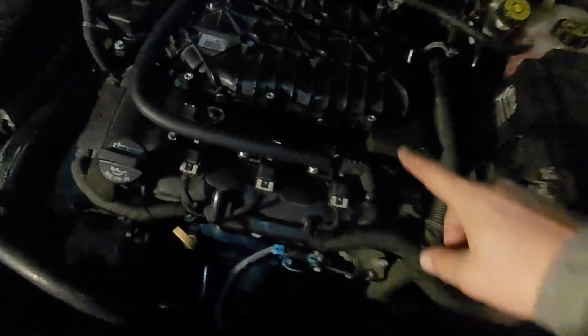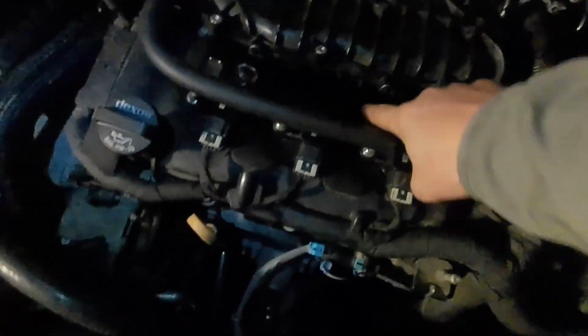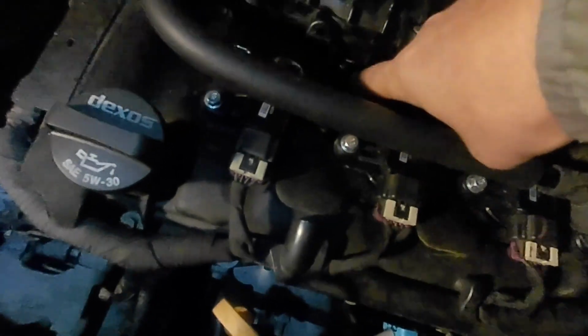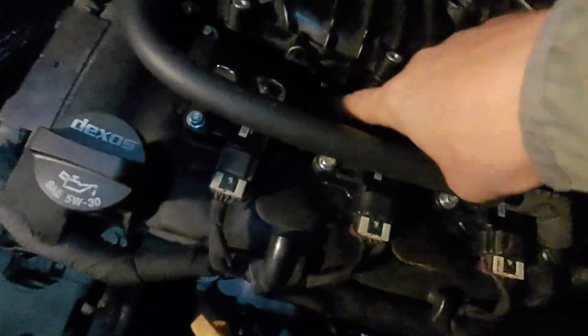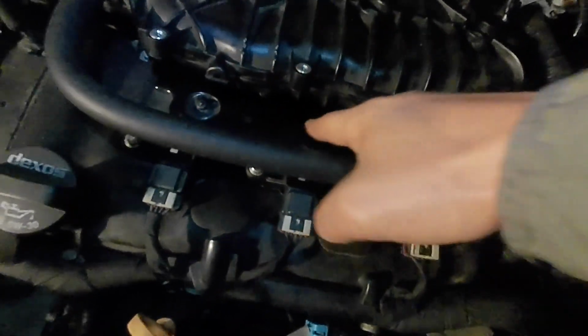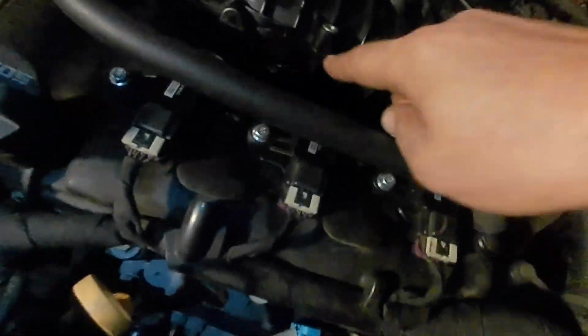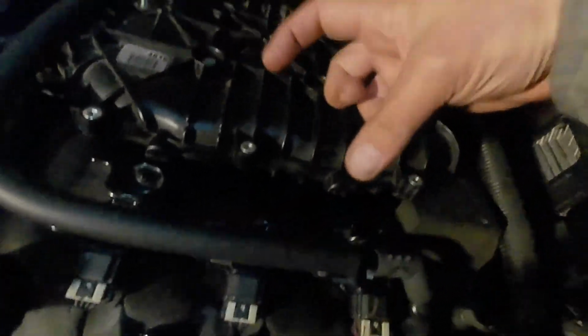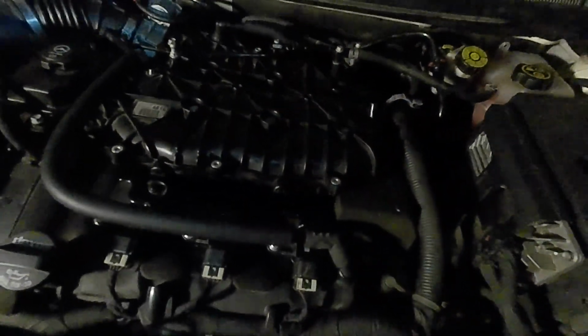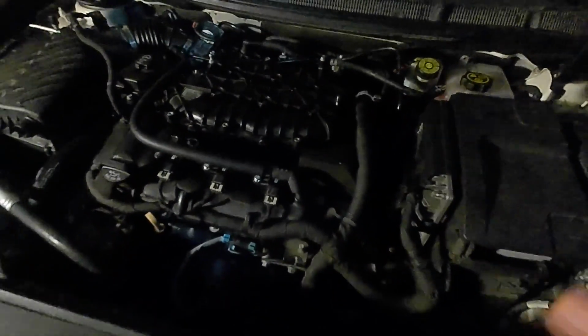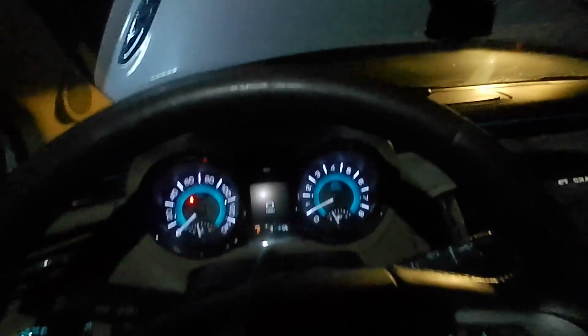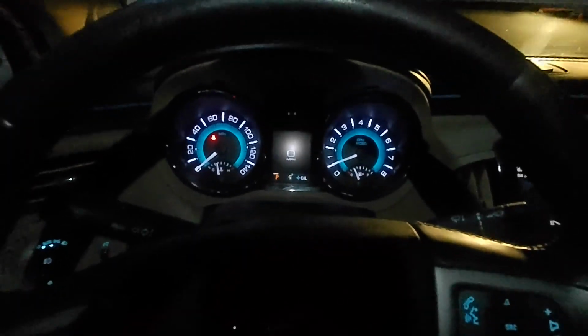Alright folks, so we did replace the mid layer of the gasket and the intake, and then we replaced the upper layers, which is the one that I showed you, the blue ones. And now the car is running. Let me show you. It's been running for 20 minutes.